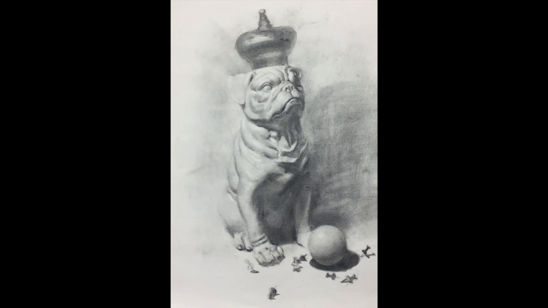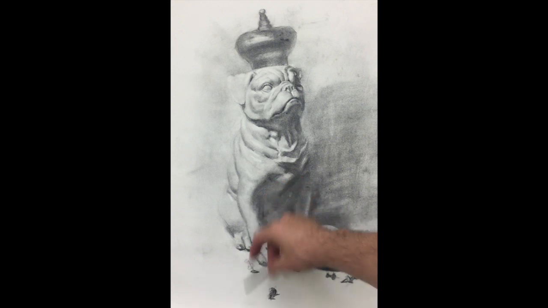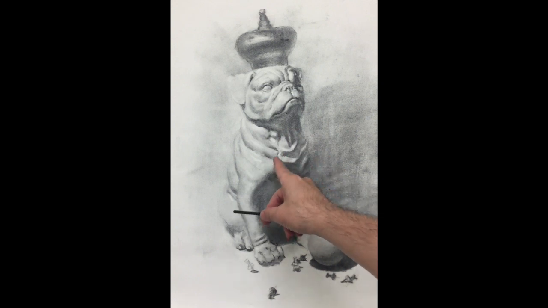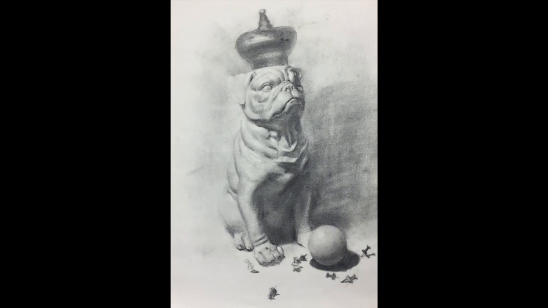So, as I said, it's almost towards the end. And what I need to do is finalize the dog, and at the end, also finish the pins, and that would be it for this drawing.